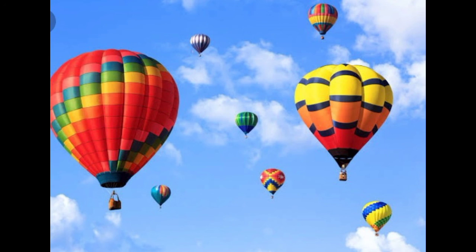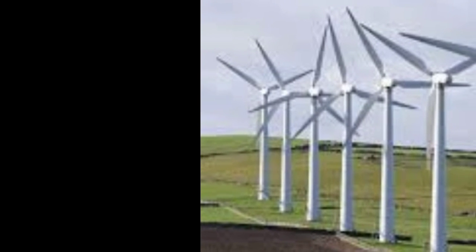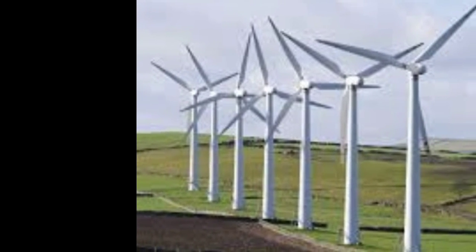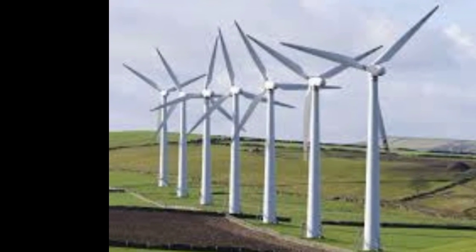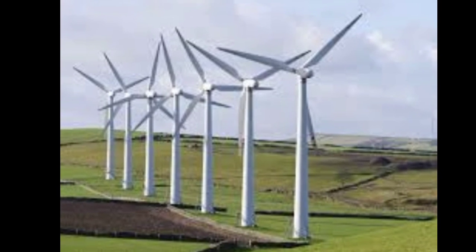Wind energy. Air flows from a region of high pressure to low pressure. This flow of air at high speed is called wind. Wind is used to generate electric power with the help of windmills. Windmills are famous in Aralvaimoli and Kayataru.